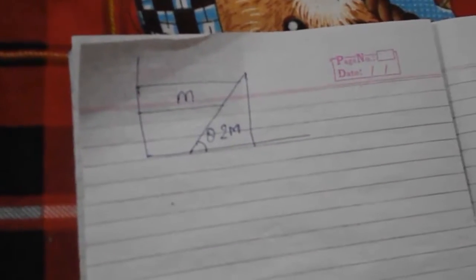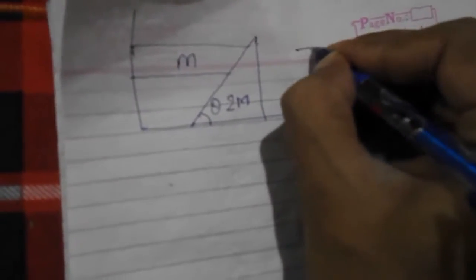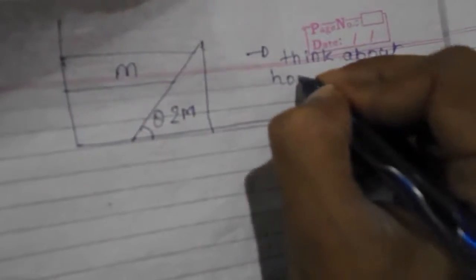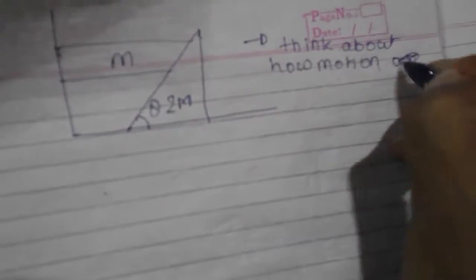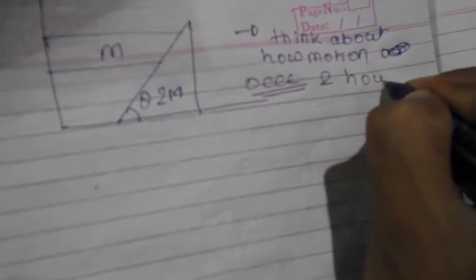There are two fundamental steps in solving Newton's law problems. First, which is exchangeable, whatever you want to do first: think about how motion or acceleration occurs and how the motions are related.